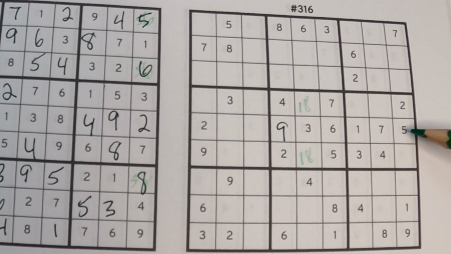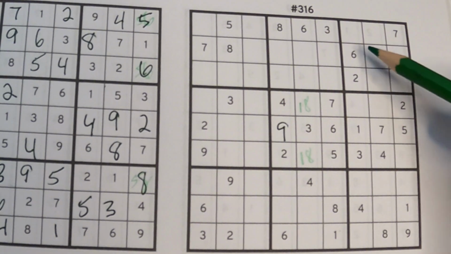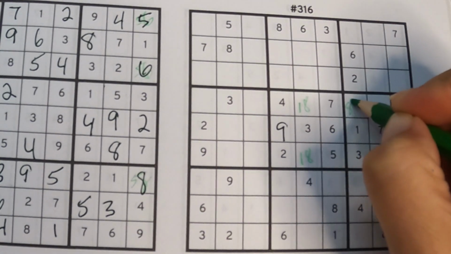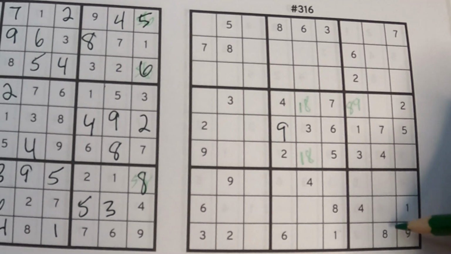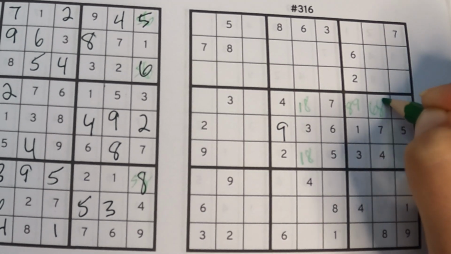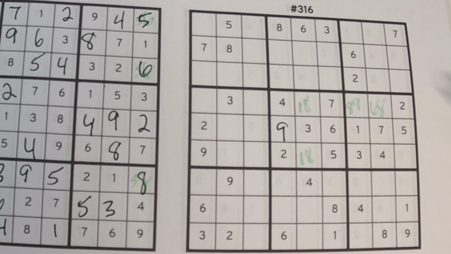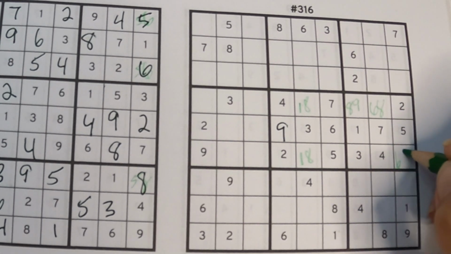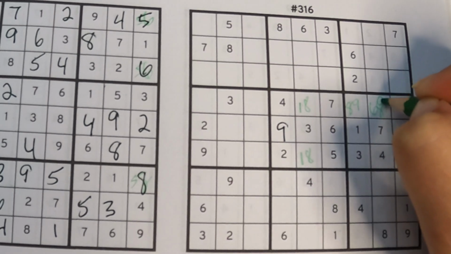For this box, we're missing 6, 8, and 9. We've got a 6 here, so 8, 9. 8 here, so 6, 8. 9 here, so 6, 8. Sorry, this one should have been a 6, 9.